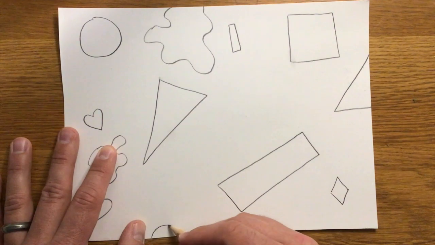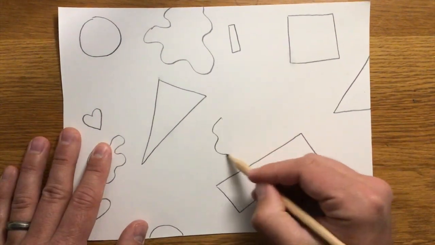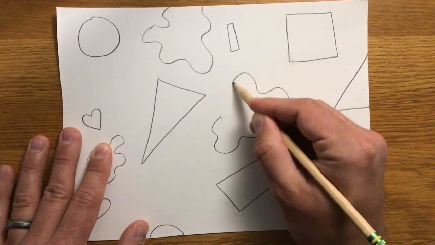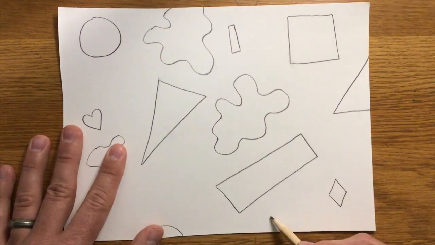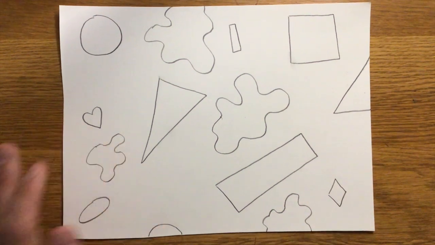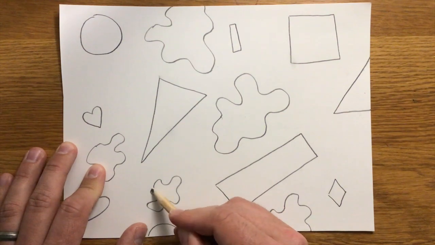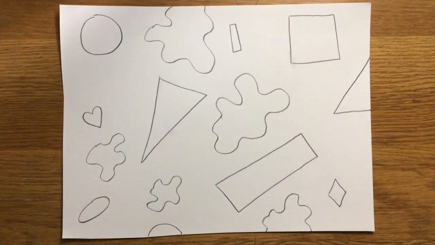Maybe there's a half circle down here, suggesting that there's a circle or maybe even an oval down there. But right now I'm just filling in my space of my paper with different shapes. Okay, so I've got some organic blob shapes now.